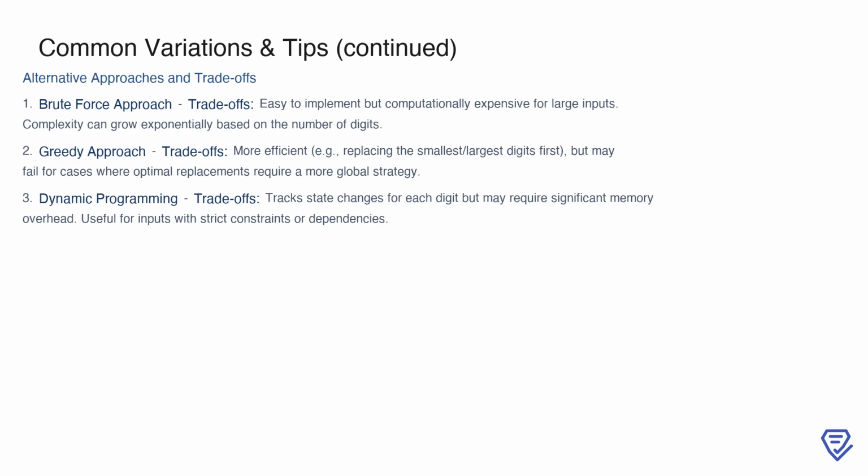A greedy approach, on the other hand, is more efficient, often focusing on replacing the smallest or largest digits first to quickly improve the result. While faster, this method may not work well for cases where the optimal solution requires a more global strategy instead of localized decisions. Dynamic programming is another option.